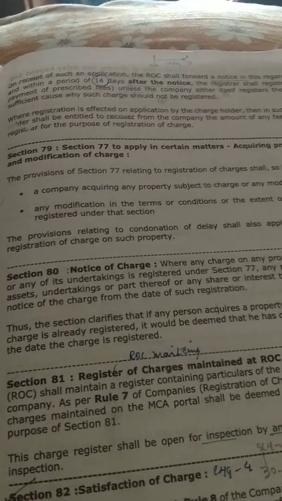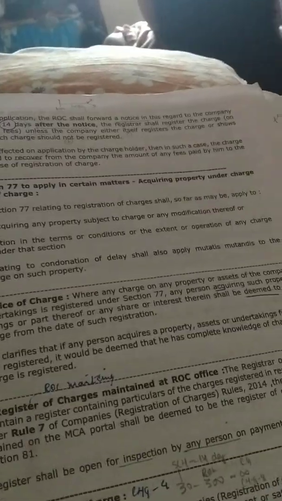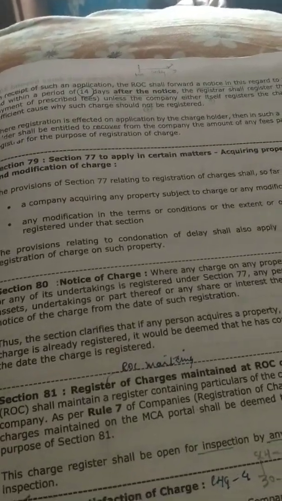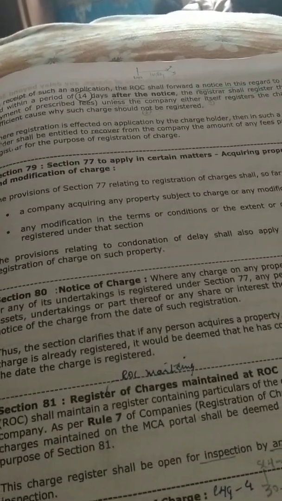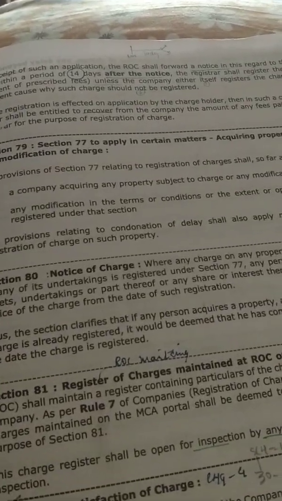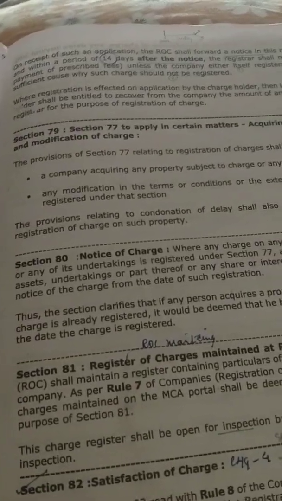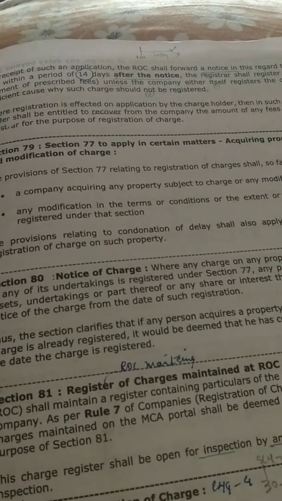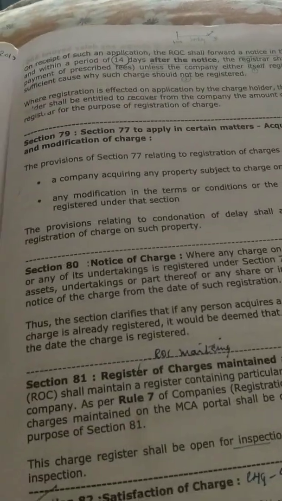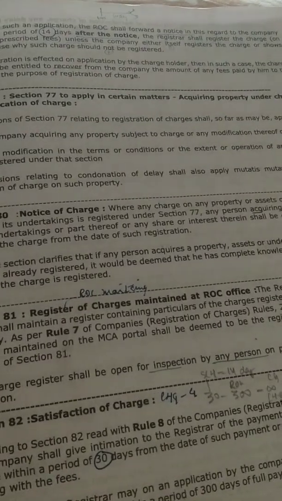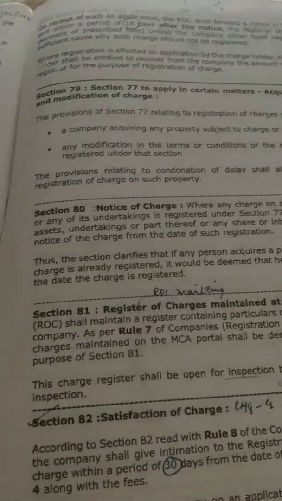Now, section 77 applies in certain matters: acquiring property subject to charge, and modification. The provisions relating to registered charges shall, so far as may be, apply to a company acquiring any property subject to a charge, and to any modification in terms or conditions or extent or operation of any charge registered under that section. Provisions related to condonation of delay shall apply mutatis mutandis to the registration of a charge on such property. Notice of charge: where a charge on any property or assets of a company or any of its undertaking is registered under section 77, any person acquiring such property is deemed to have knowledge of such charge. Now, the register of charges has to be maintained at the ROC office, and that is the MCA portal.